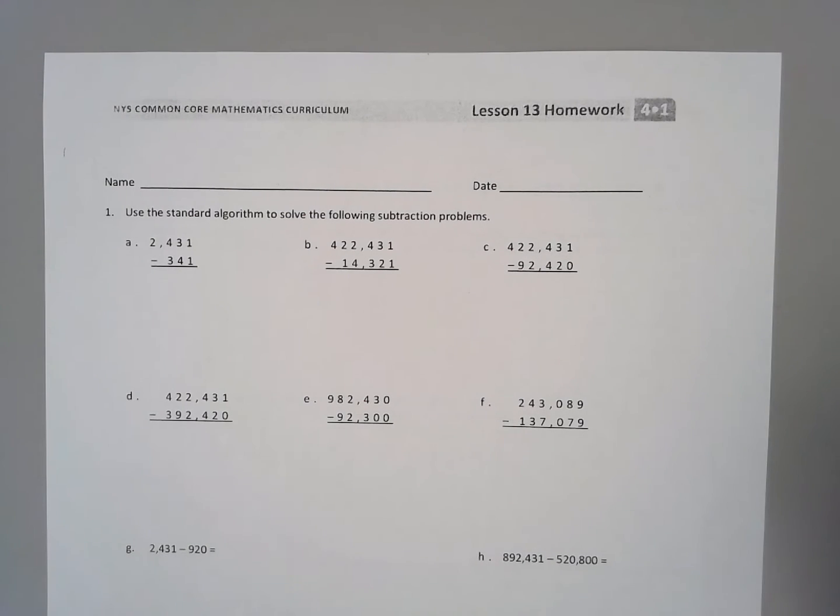So here we have Module 1, Lesson 13 homework. This is the introduction to subtracting multi-digit numbers where you will need to borrow or unbundle numbers from the next place value column. This is pretty standard subtraction here. Everybody should be pretty familiar with it. The only tricky part might be the word problems, and that's just in the wording of it, but every problem on this worksheet is going to be subtraction.